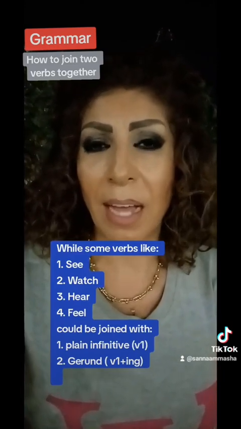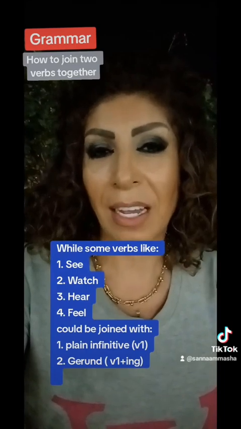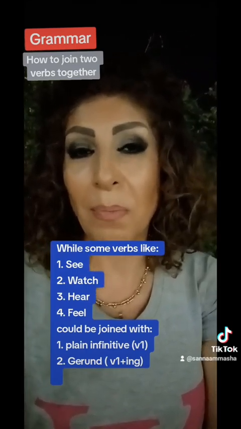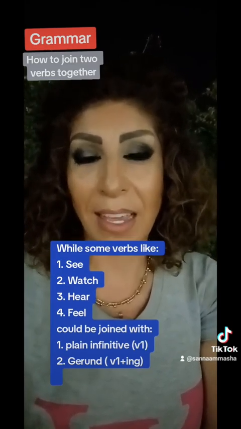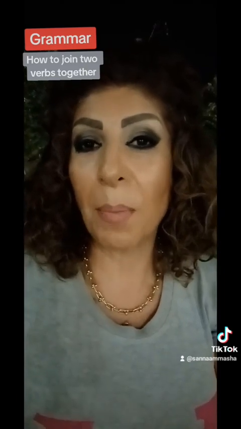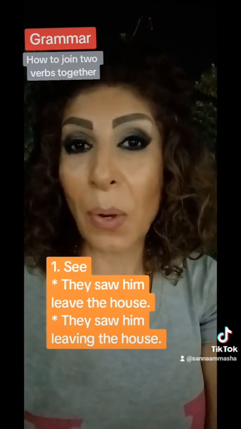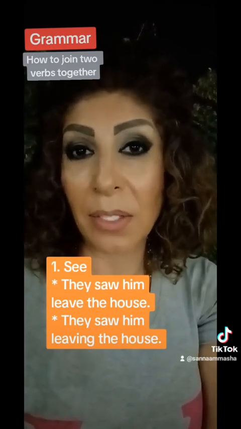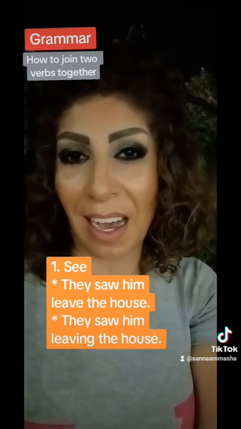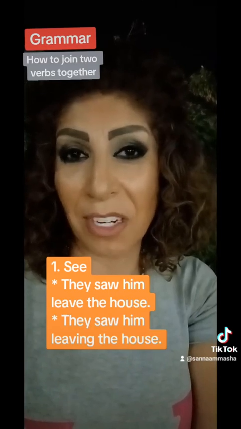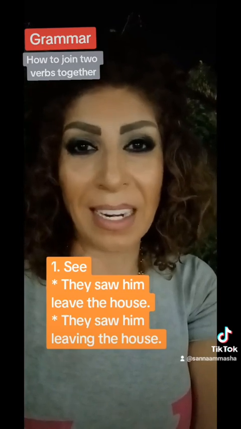While some verbs like the verbs hear, watch, see, and feel, those verbs could be used with plain infinitive and gerund. Let's take examples about the verb see. We could say they saw him leave the house. So saw is used in the past tense and it's the first verb, and leave is the second verb which is used in the plain infinitive.